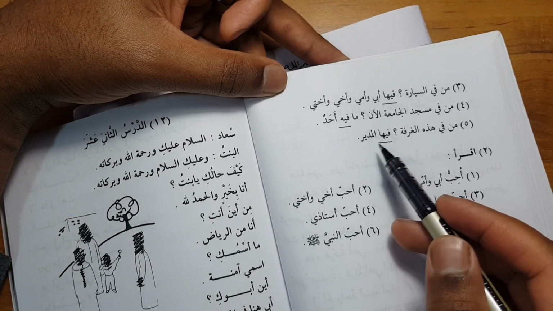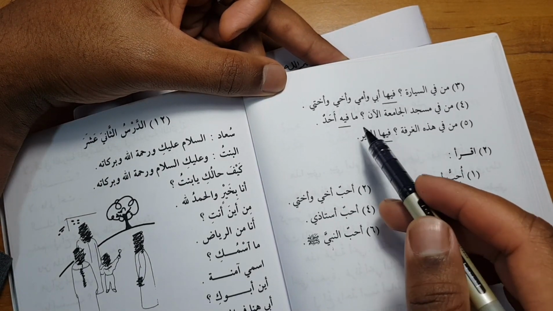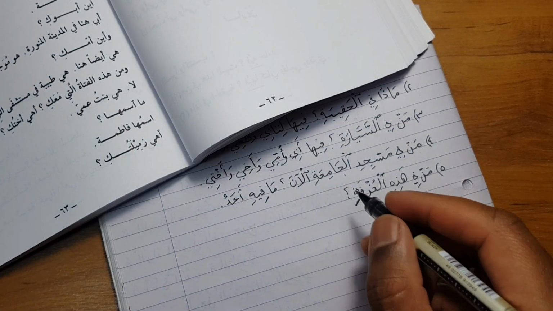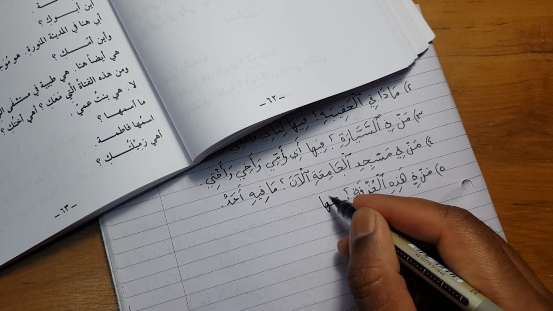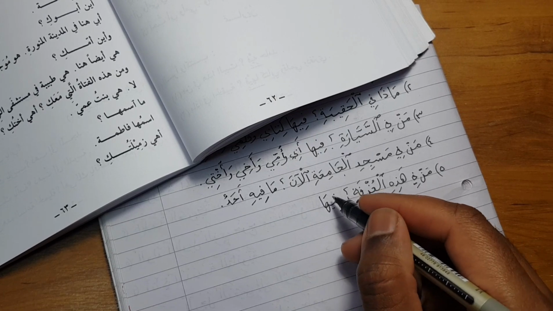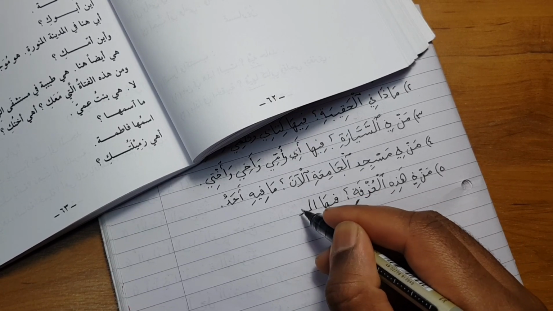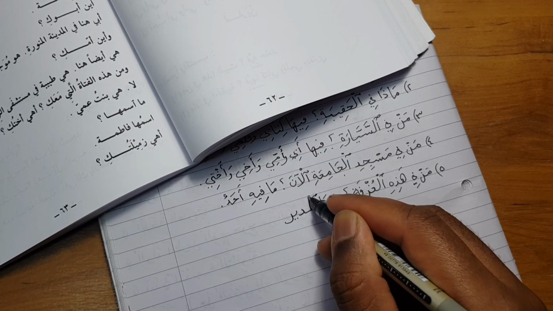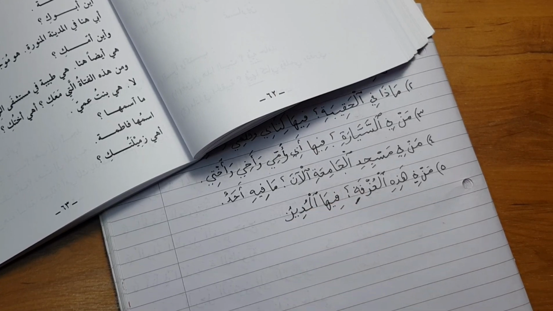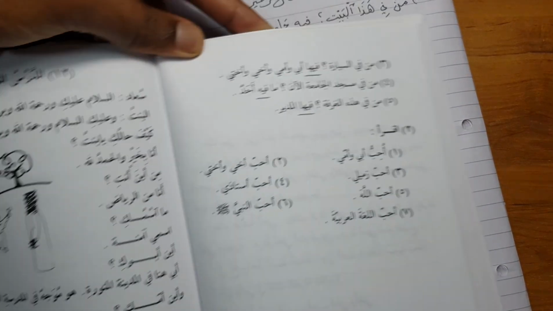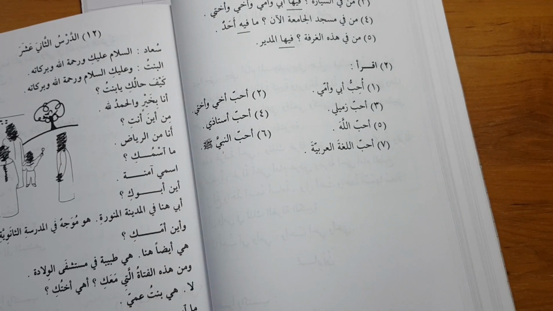من في هذه الغرفة. فيها المدير. In it is the مدير. فيها because it's مؤنث. When we read it, we say فيها المدير. طيب, that's the reading and writing exercise. Then we have the reading exercise.